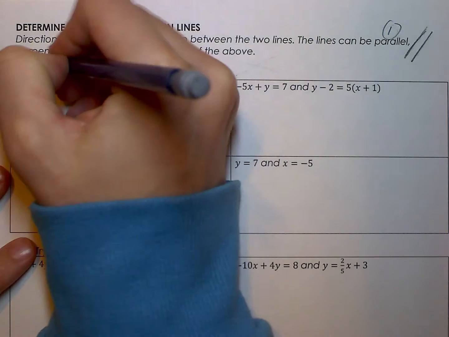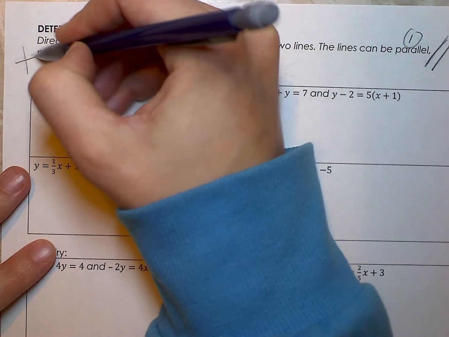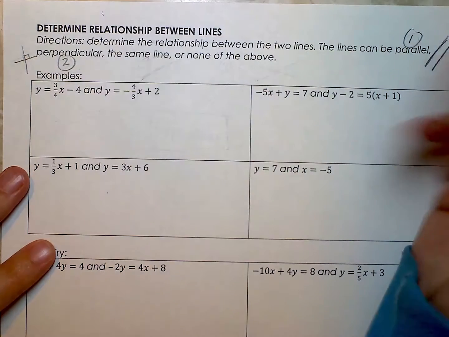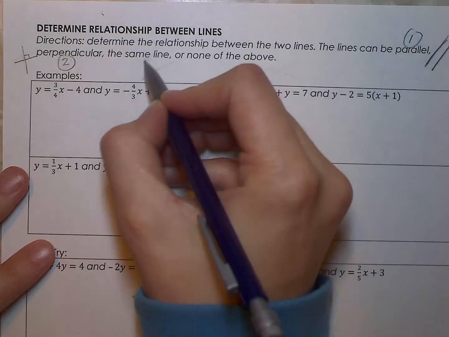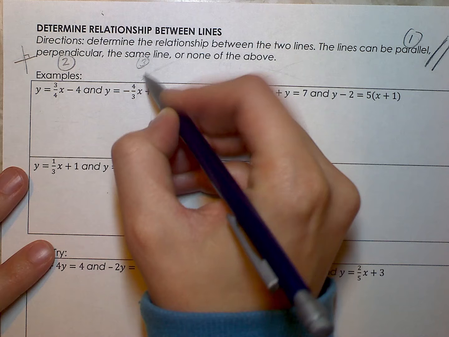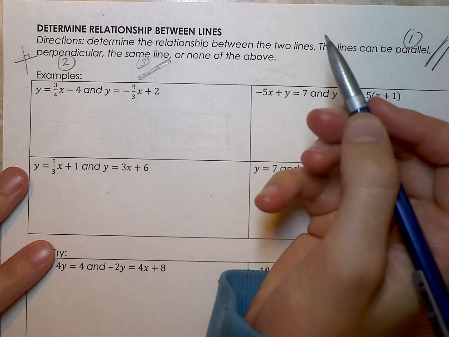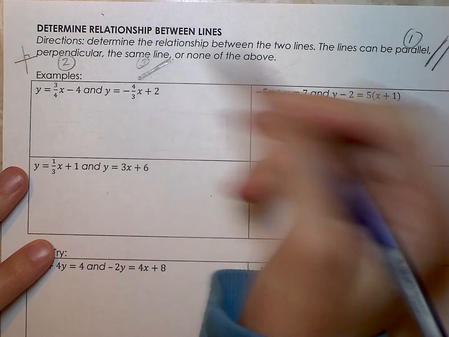They can be perpendicular, meaning they meet at a 90-degree angle. That's another option of what the lines could look like. They could be the same line, that's my third choice. What that means is that the equations are exactly the same, so it's like a line and then the same line just on top of it. So that's one option.